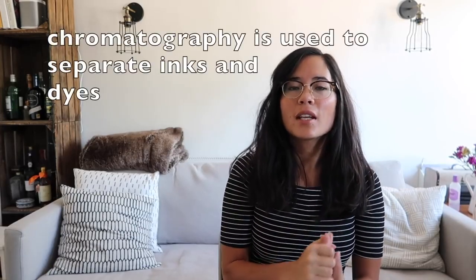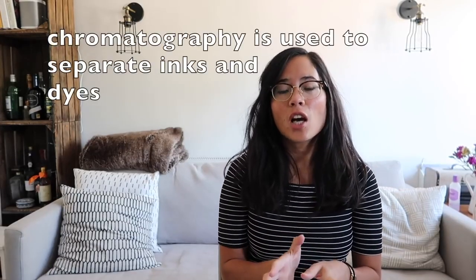Now we're going to talk about chromatography. So remember, chromatography is used to separate different inks or dyes or food colourings.